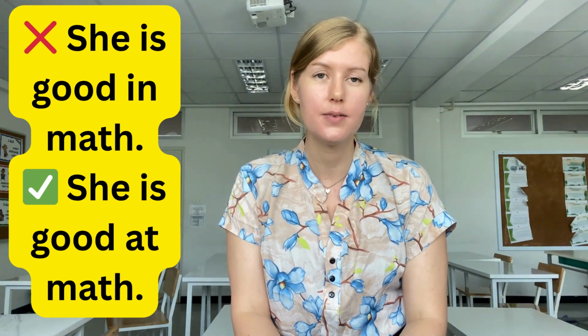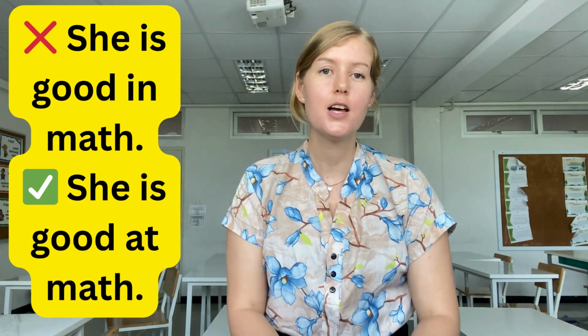This is correct. So it's hard to memorize all of our prepositions, honestly, but you just need to practice them enough so that you know exactly when we use at, when we use on, when we use in, and then it will be very easy for you to master these prepositions. It does take a bit of memorization.